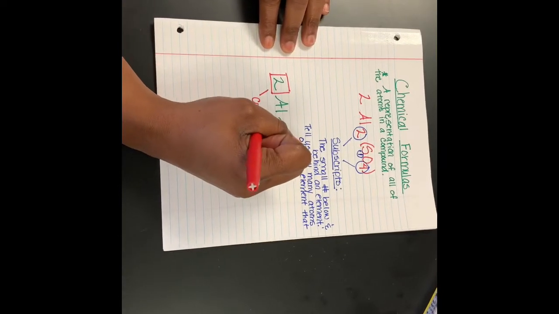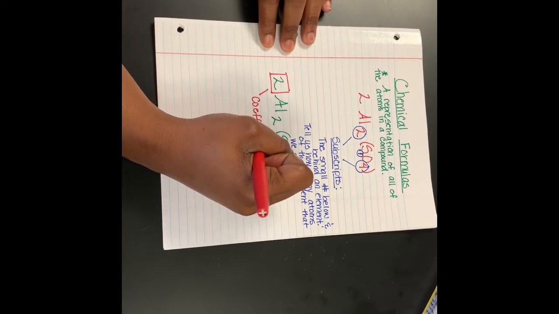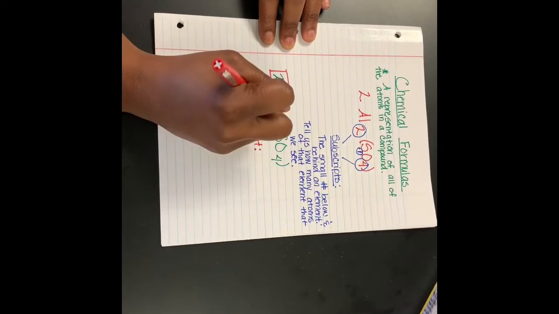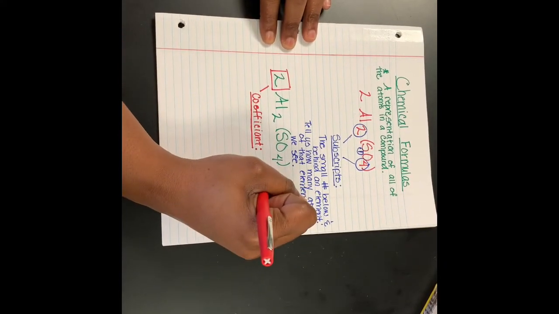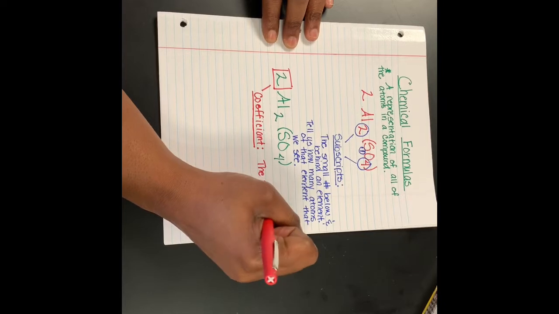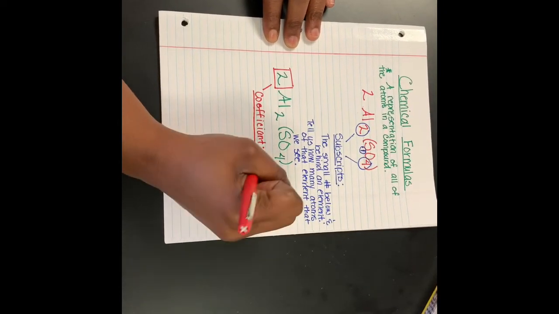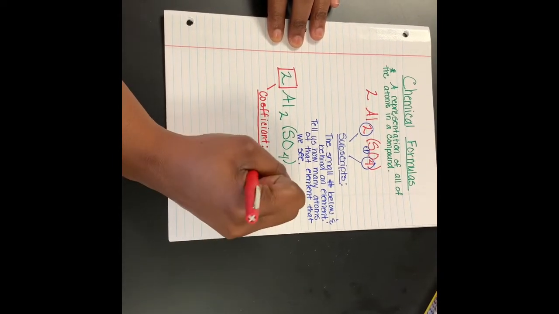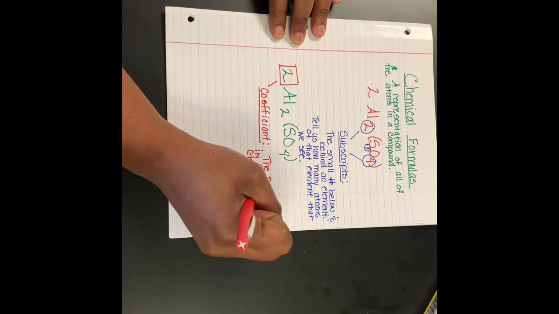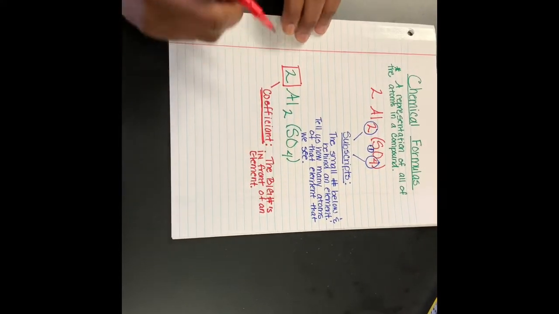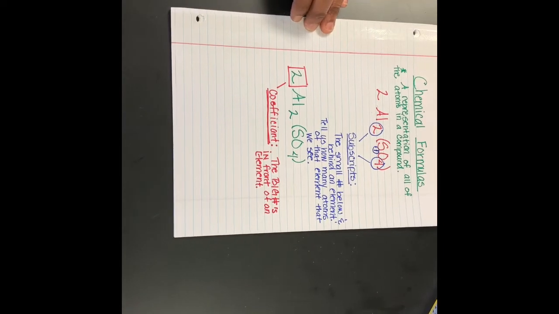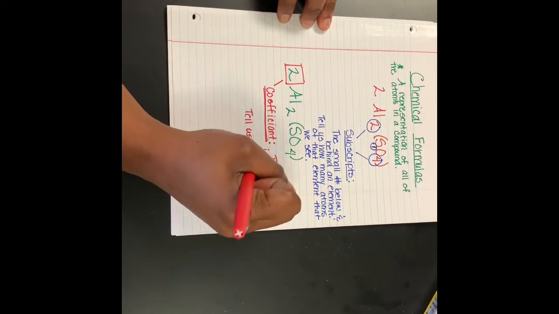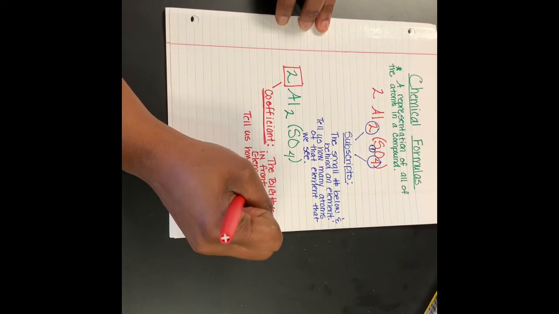So we're going to spell that C-O-E-F-F-I-C-I-E-N-T, coefficient. Again, the coefficients are the big numbers in front of an element. Coefficients. Now, coefficients have a very, very important job. Coefficients are going to tell us how many compounds we have.